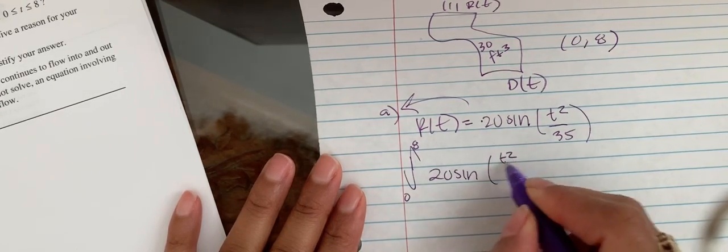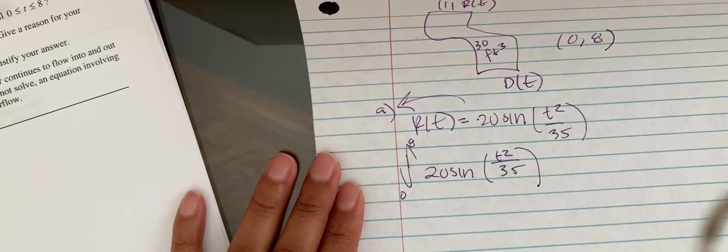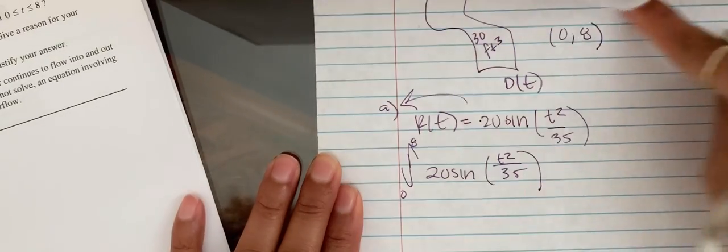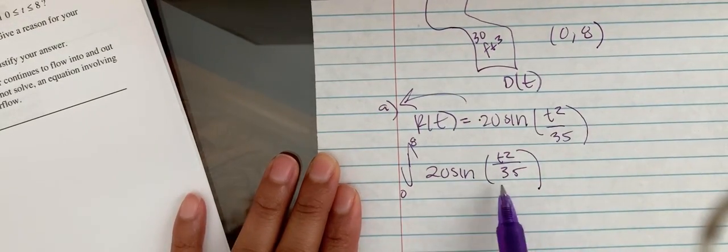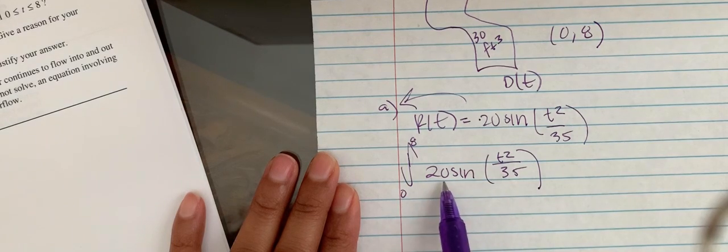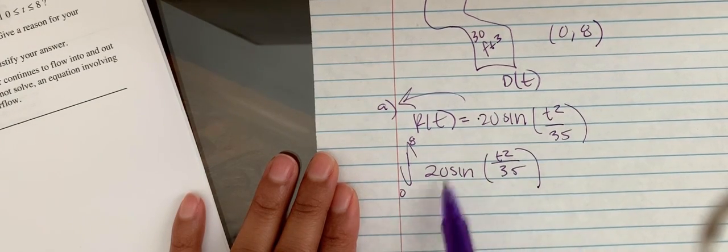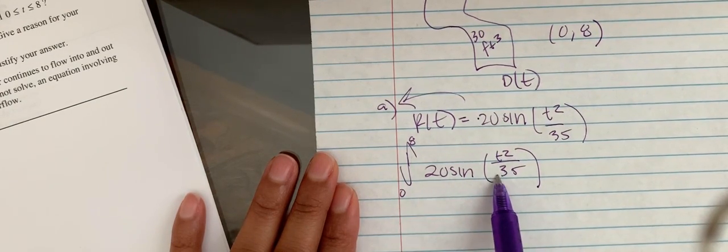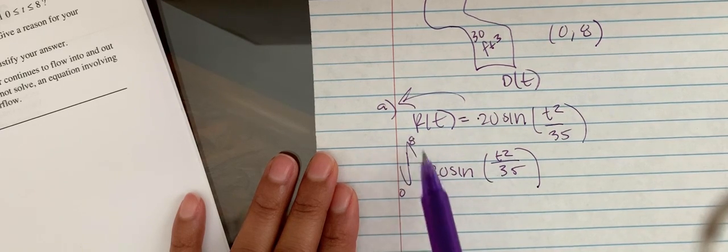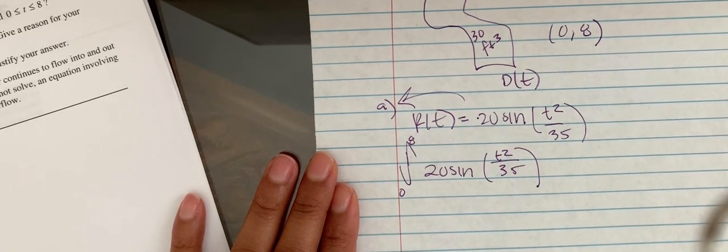We're going to take the integral of 20 sine of t squared over 35. If this was the original FRQ, you'd be able to put this in your calculator and find the answer. But because the test we're taking doesn't have a calculator, I'm sure if you were given a problem like this, they would give you something that you can integrate. So take the integral, substitute in your 8, and subtract when you substitute in your 0.